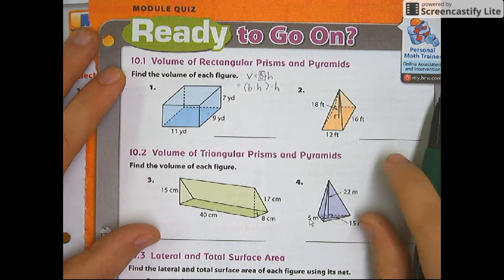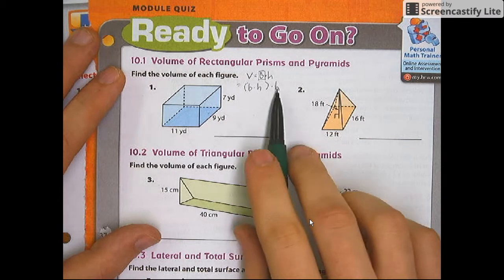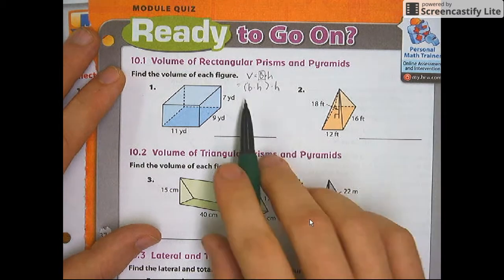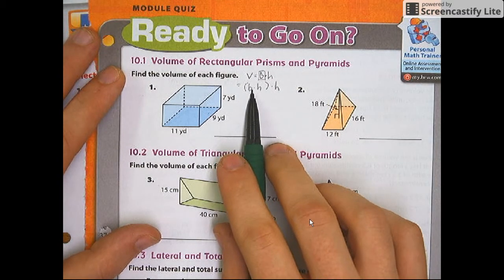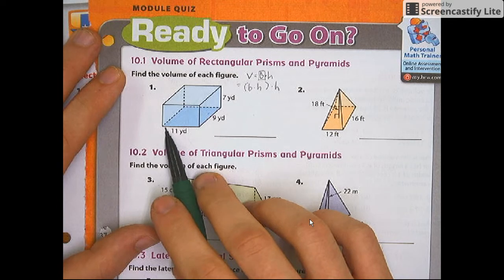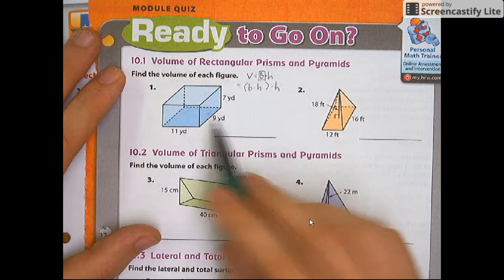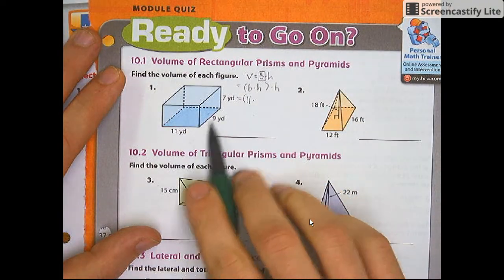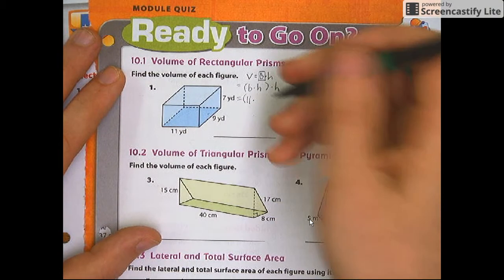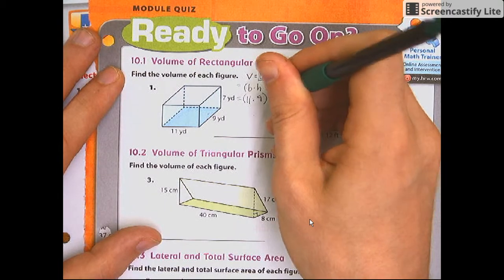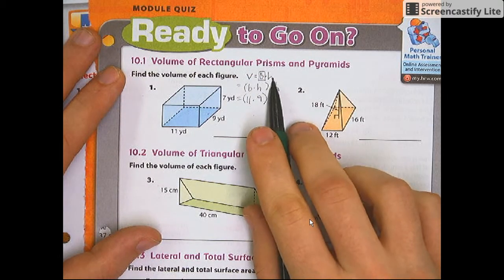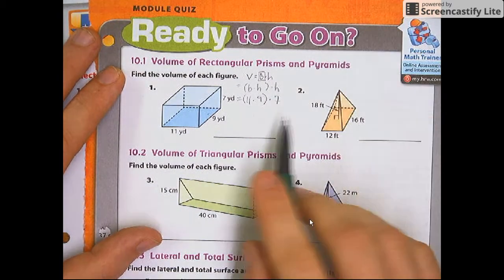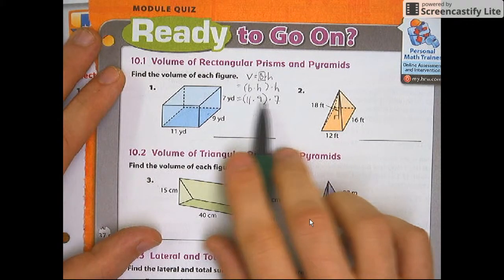Okay? So this is a three-dimensional object, and so we should be multiplying 3 dimensions together. Here they are. Now I'm going to put my numbers in. Well, what is the small base of my rectangle? In other words, what is the length of my rectangle? It's 11 yards. Multiply that by the height of my rectangle. Height of my rectangle is 9 yards. And lastly, multiply that by the height of my prism, which is 7 yards. If I multiply all these 3 numbers together, I'll get the answer.